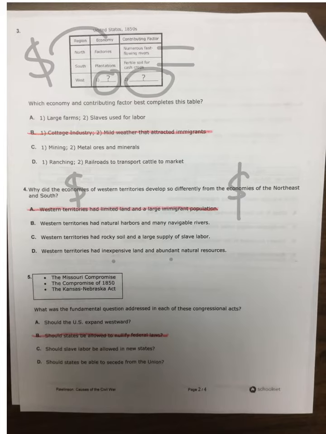In other words, how are these 3 laws the same? Okay, A, did they all say, should the U.S. expand westward? C, did they say, should slave labor be allowed in the new states? Or D, did they say, should states be able to secede from the Union?